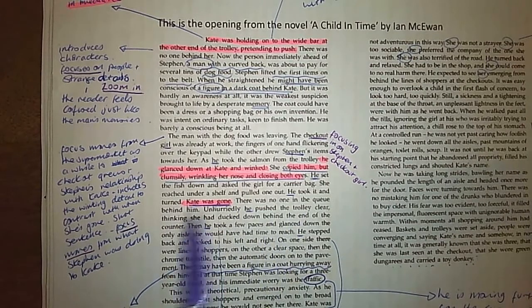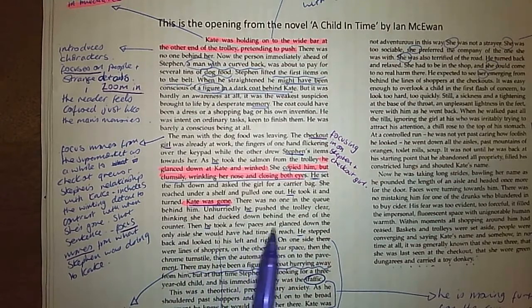There was no one in the queue behind him, and hurriedly he pushed the trolley clear, thinking she had ducked down behind the end of the counter. Then he took a few paces and glanced down the only aisle that she would have had time to reach. He stepped back and looked at his left and right. On one side there were lines of shoppers, on the other a clear space, then the chrome turnstile, then the automatic doors on the pavement. There may have been a figure in a coat hurrying away from him, but at that time Stephen was looking for a 3-year-old child, and his immediate worry was the traffic.